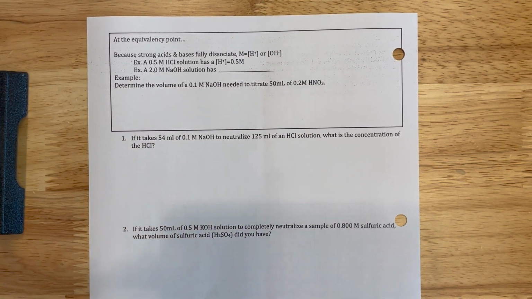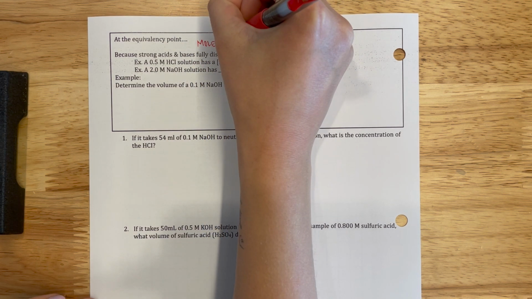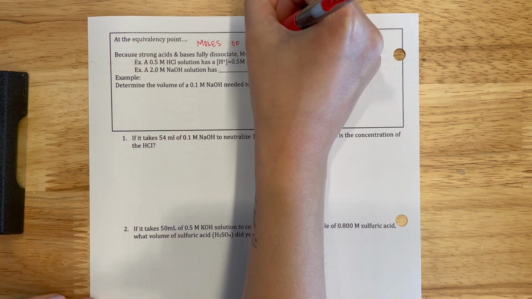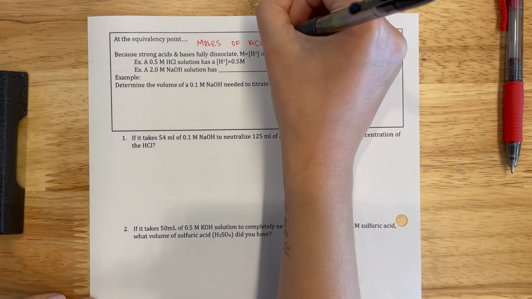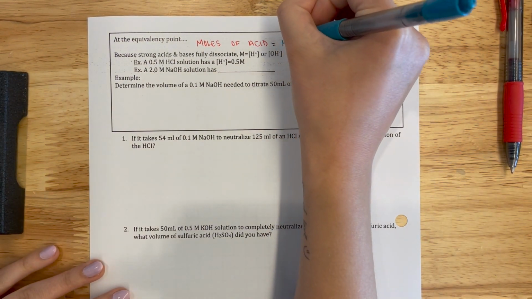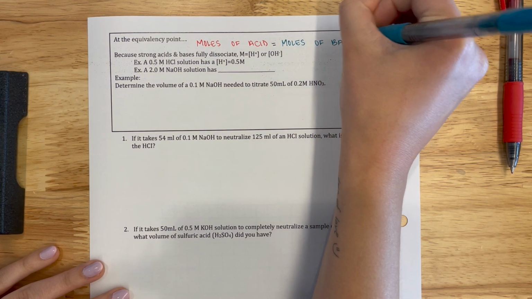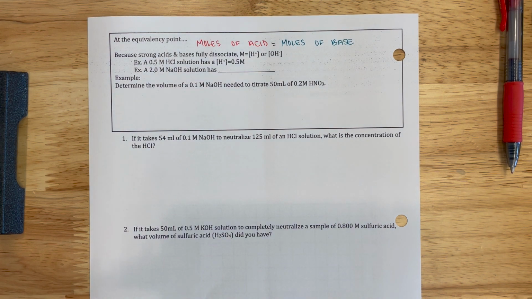But let's look at the back for a second so that we can actually go through one of these sample problems. So as I was saying, at your equivalence point, your moles of acid is going to be equal to your moles of base. Moles of acid is equal to those moles of base.